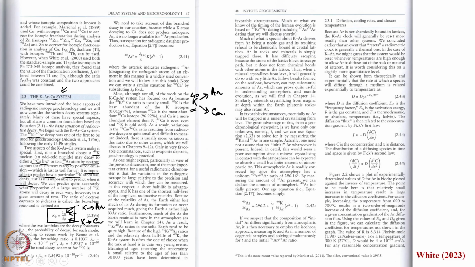So, the two decay constants are used to define a branching ratio RB, and as per a 2010 publication, this branching ratio RB for the potassium-argon-calcium system is 0.1037, and the lambda EC and the lambda beta values are presented here.